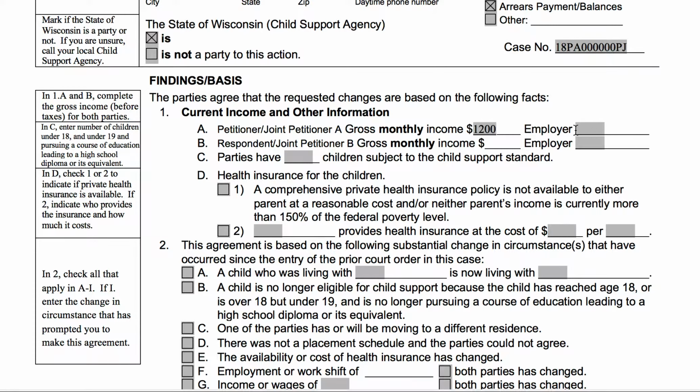And here we're going to put the employer or income source. Jane receives her income from Social Security Disability, SSDI, not SSDA. So we're just going to put SSDI because she doesn't have an employer. And in B, we're going to do the same thing for the respondent. We're going to put in their gross monthly income. So again, in our situation, that is John Smith. He makes $2,500 per month, and his employer is Awesome LLC. So that's how you fill in that first section.